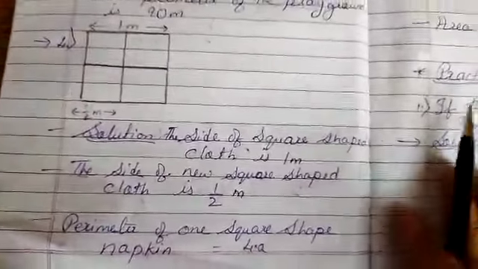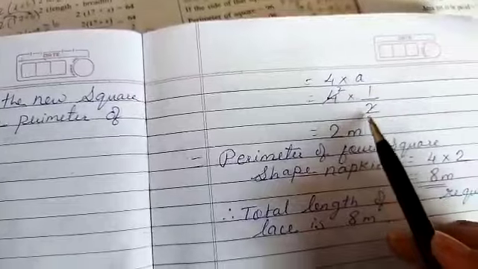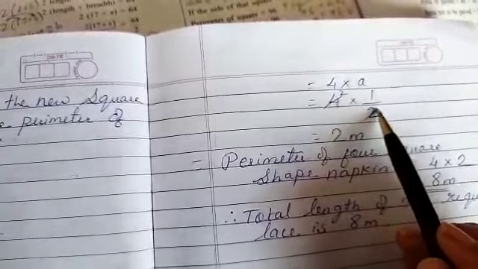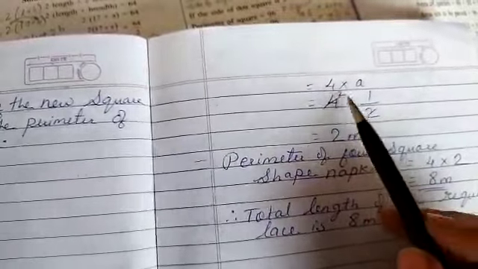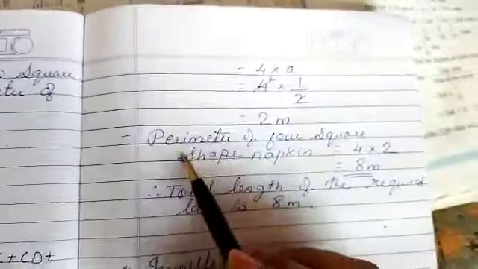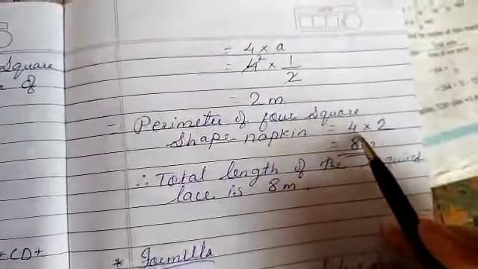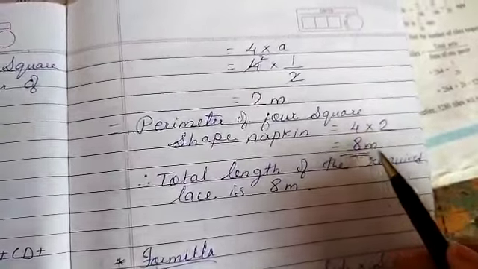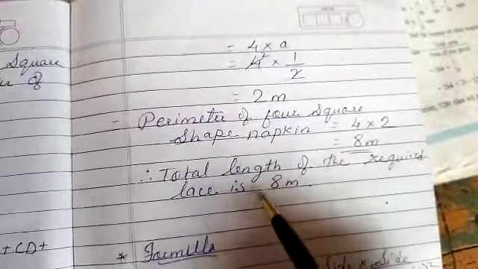So we will write 4, and a, the value is half. When you cancel, 2 twos are 4, so what remains? 2 ones are 2. So the answer is 2 meter. Perimeter of 4 square shaped napkins will be 4 multiplied by 2, 4 twos are 8 meter. Therefore, the total length of the required lace is 8 meter.